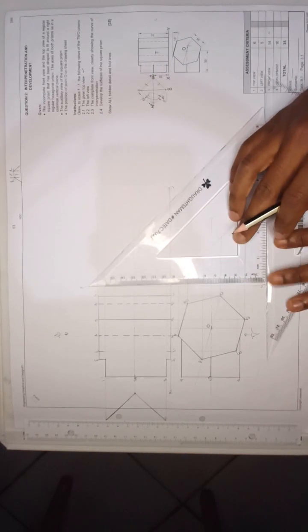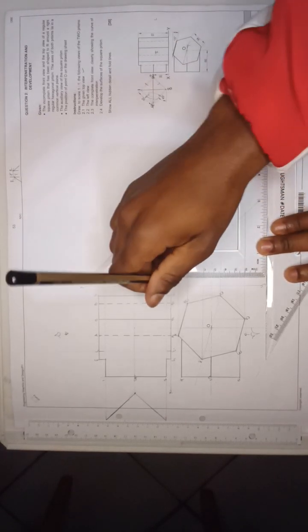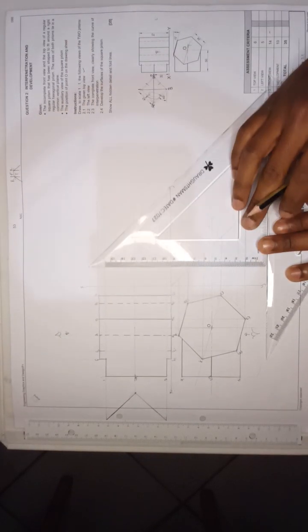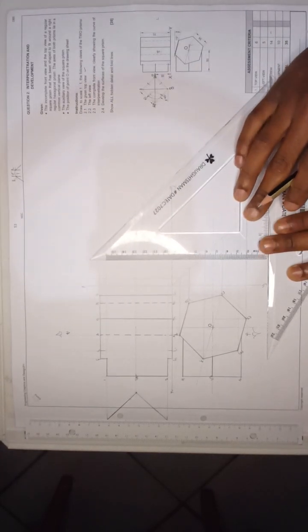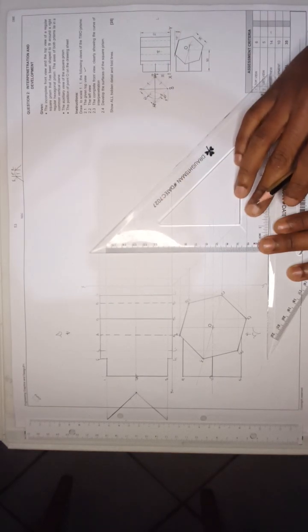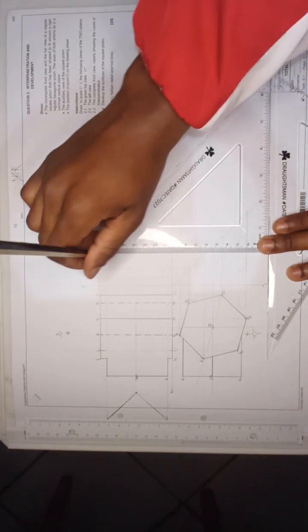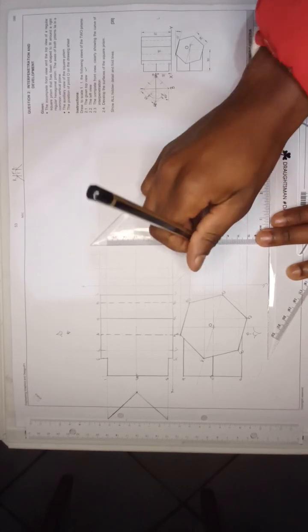Okay, and then as soon as they touch your 45 angle, you construct them back here in your left view. Also the center line here.